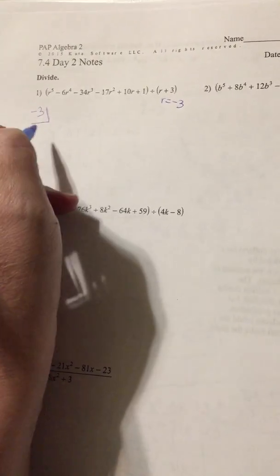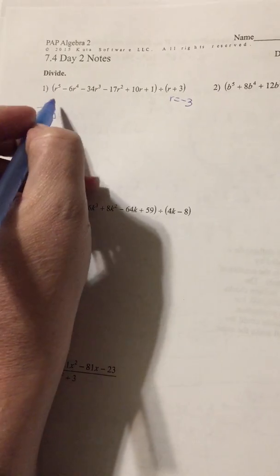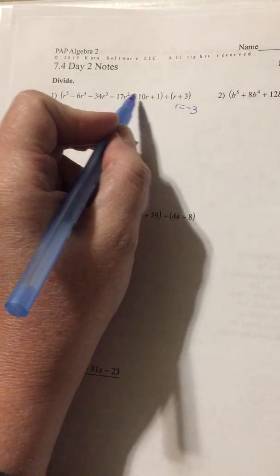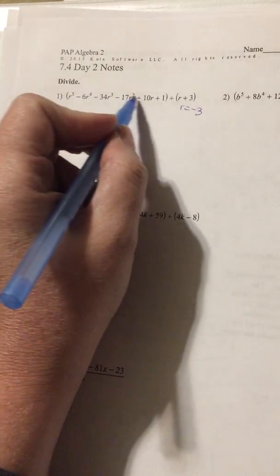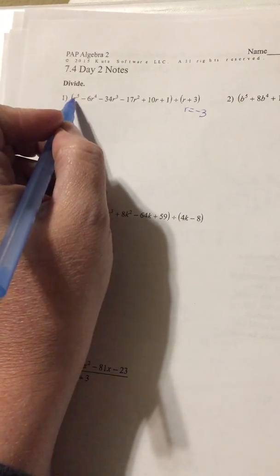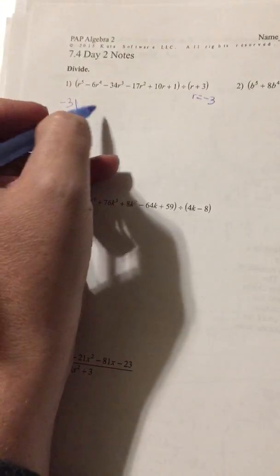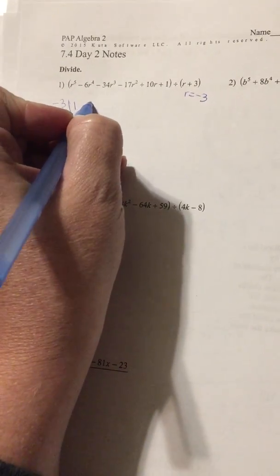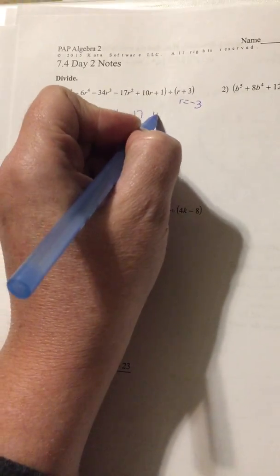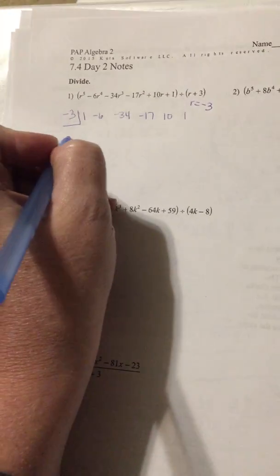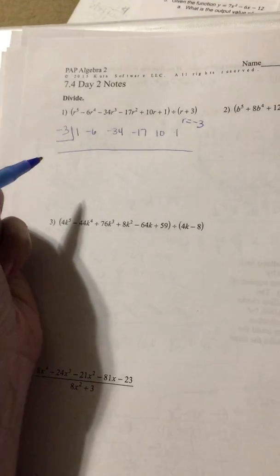And so I'm going to put that in the corner like I always do, and I'm going to write all the coefficients and the constant in descending order, starting with the highest power down to the constant. There are no missing terms in this problem, so I can with confidence not have to worry about putting a 0 in for anything like we did yesterday. It could happen again today, but it's not going to happen on this problem.